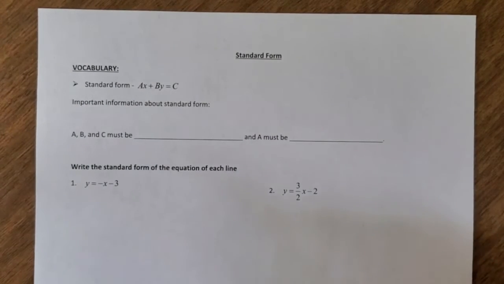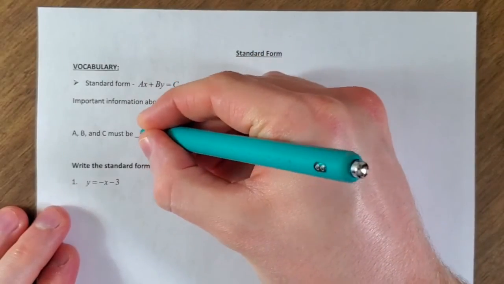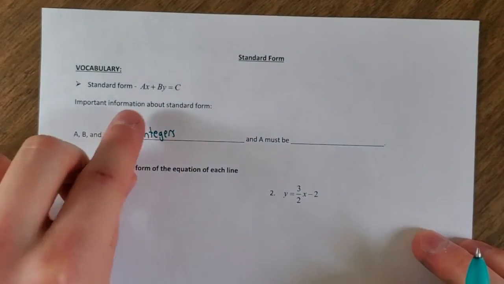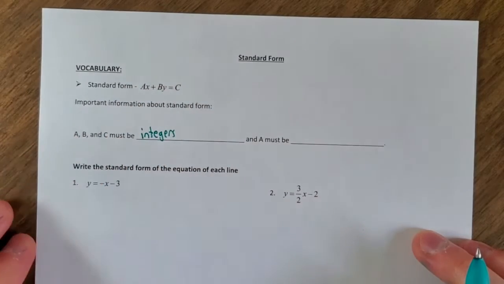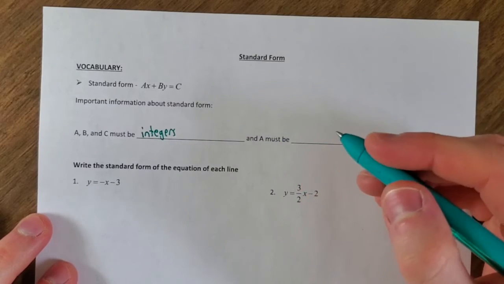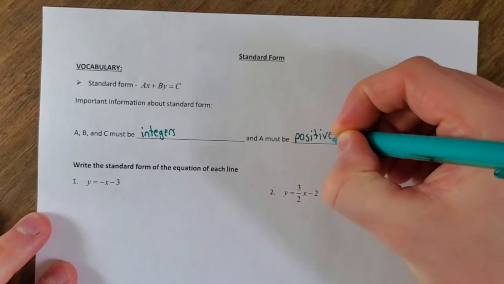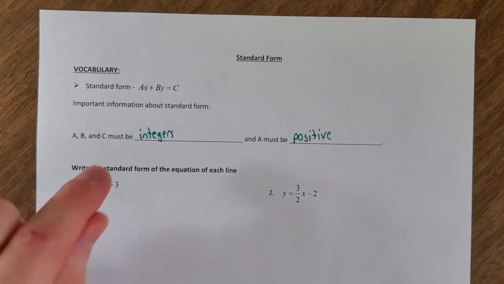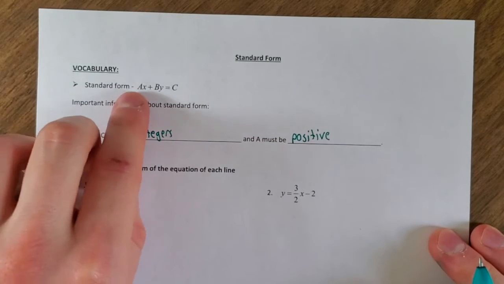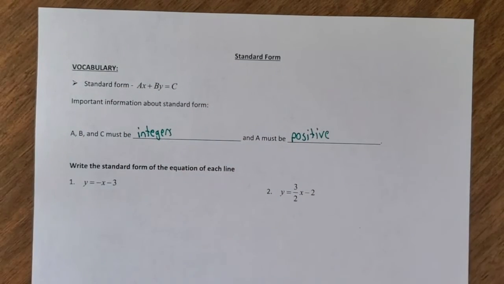And then we have important information about our standard form here. A, B, and C must be integers. So we don't want fraction or decimal values in this equation here. We want to have integers here. And last thing to be a little bit picky with, our A term must be positive. So if we simplify into standard form and we have our leading x term here with a negative value, we just want to make sure we multiply everything by that -1 to make sure that A becomes positive, so our lead term there is positive.